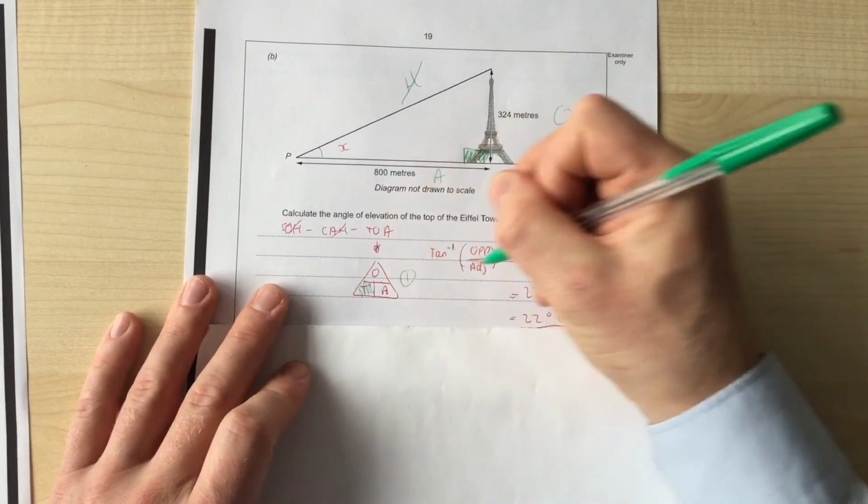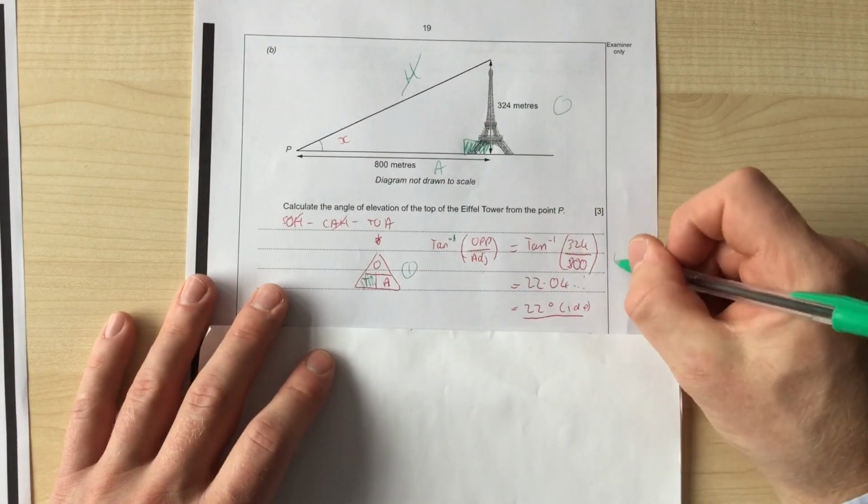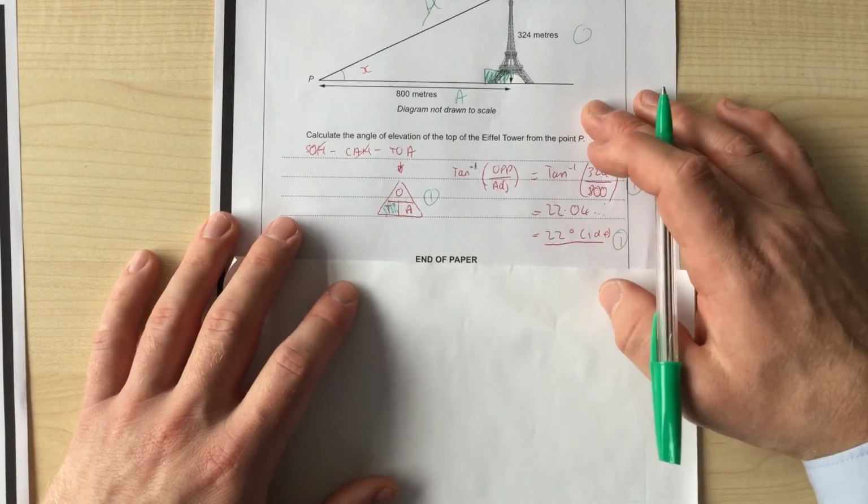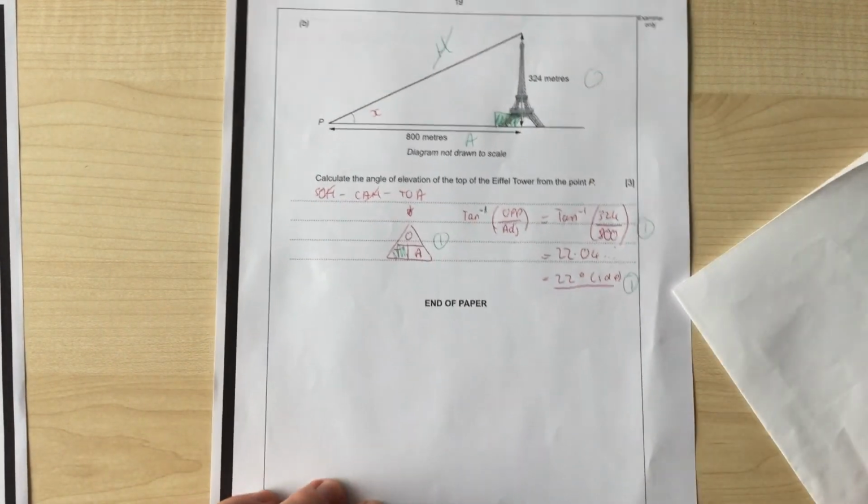Okay, so you got 1 mark if you've noticed that you need to use tan, 1 mark for substituting in, and 1 mark for the answer of 22 degrees. Okay, to 1 dp. Okay, and that is the paper complete.